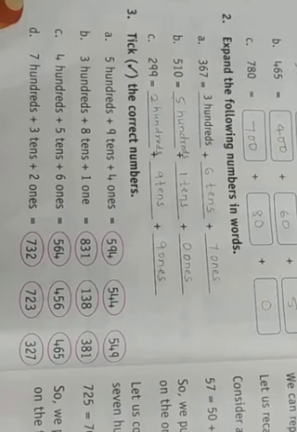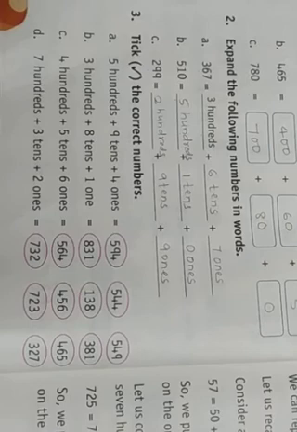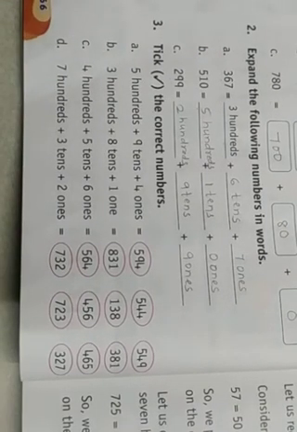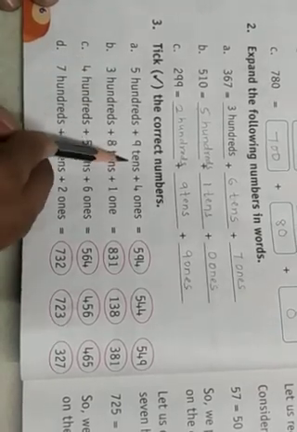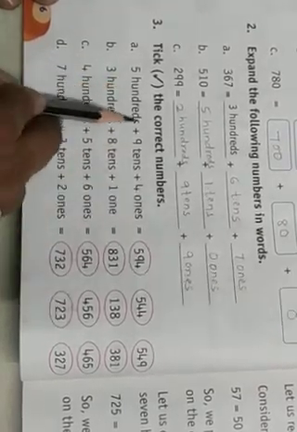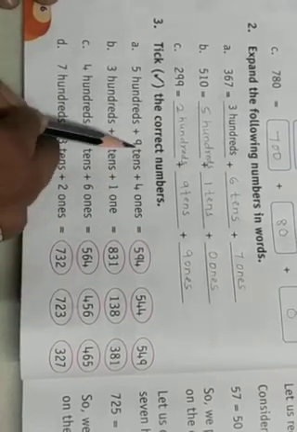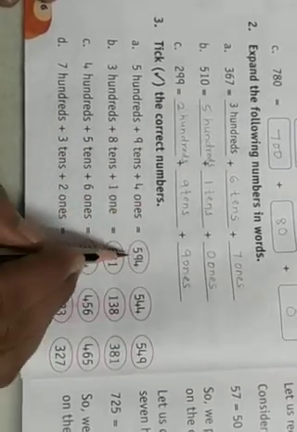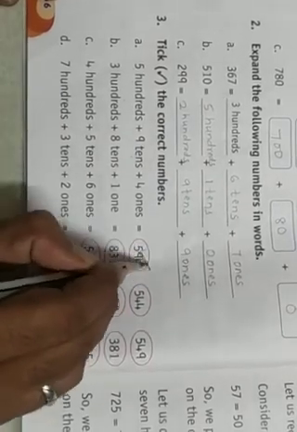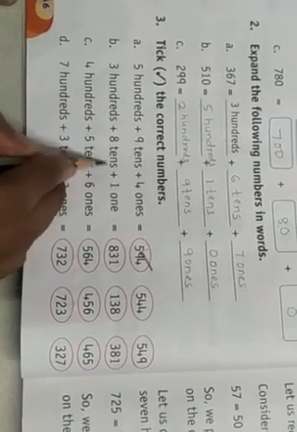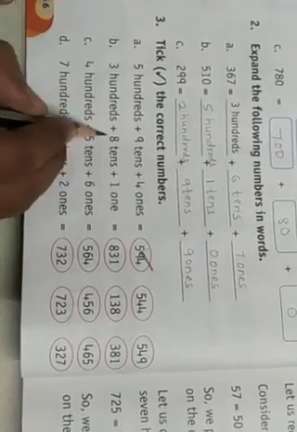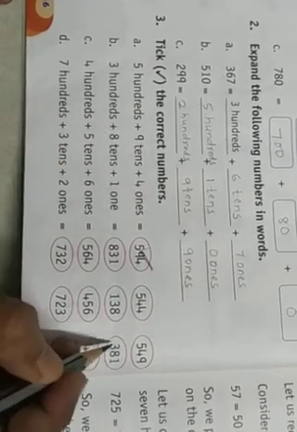Right. Next is tick the correct numbers. We need to tick the correct number. So here 500s, 9 tens, 4 ones is 594. Where is the 594? This is the 594. Just tick this circle. 300s, 8 tens, 1 one is 381.